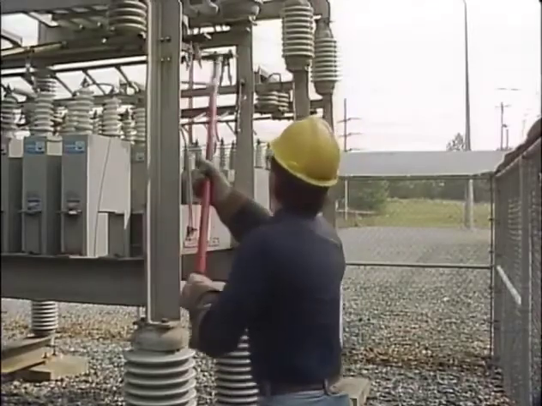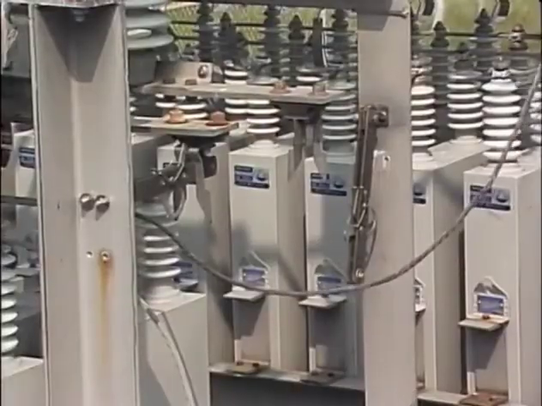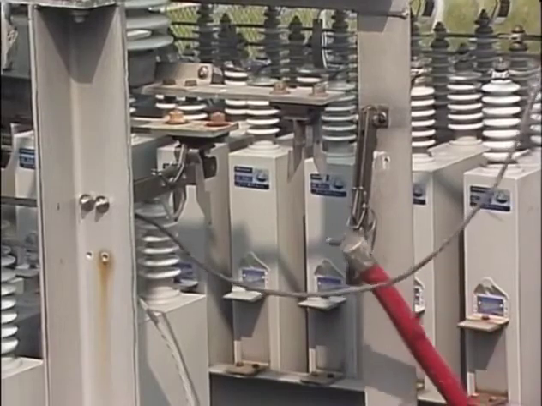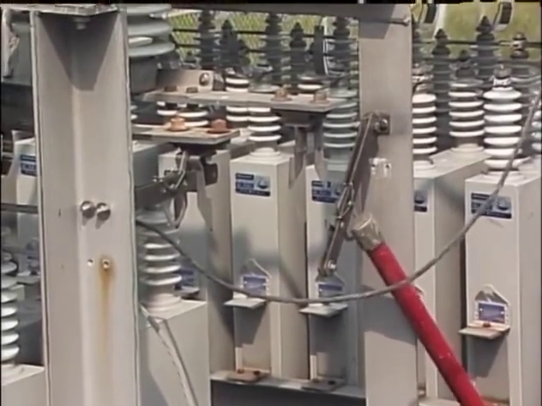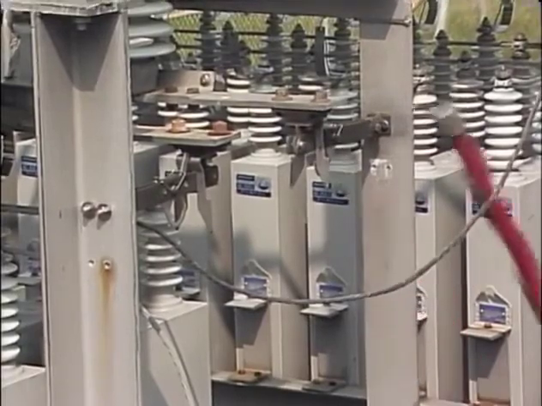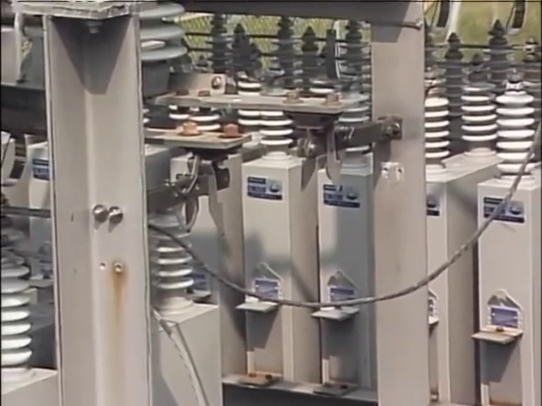Next, shorting switches are closed. The hot side of each capacitor is connected to a bus. Closing the shorting switches simultaneously shorts the bus to the frame and grounds the hot side of each capacitor.